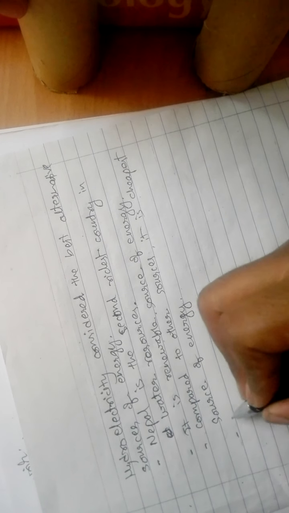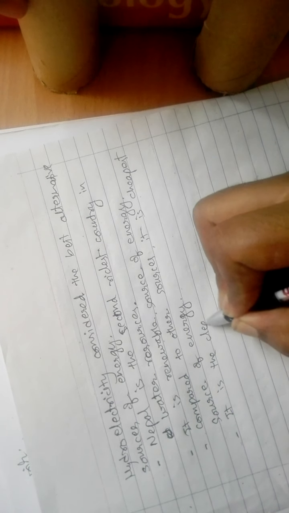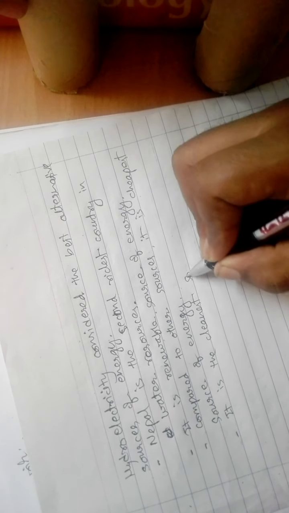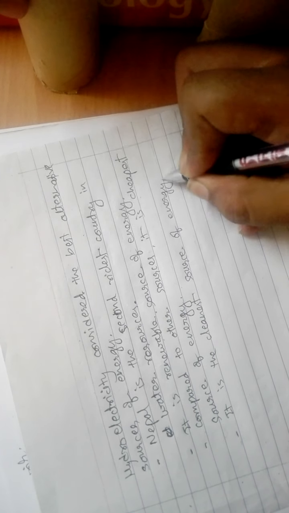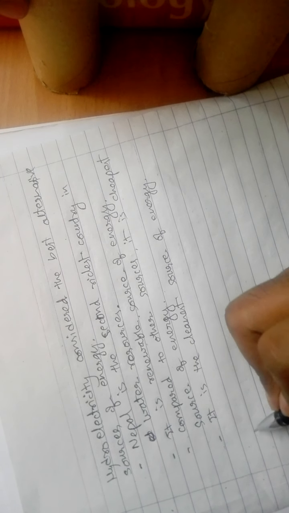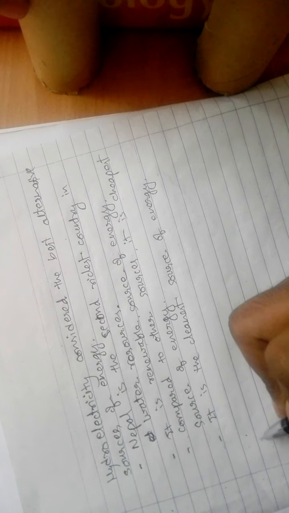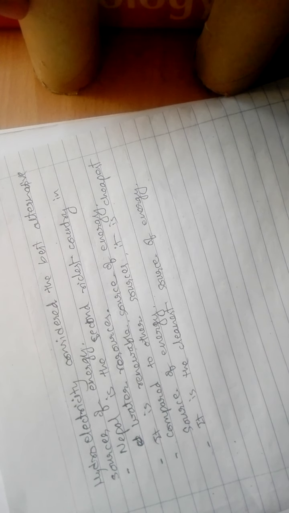And another reason is definitely it is the cleanest source of energy. That means it does not cause any types of pollution. Okay, these are the reasons why hydroelectricity is considered the best alternative source of energy. Despite these advantages, there are very limited hydroelectric power plants that have been constructed in Nepal.